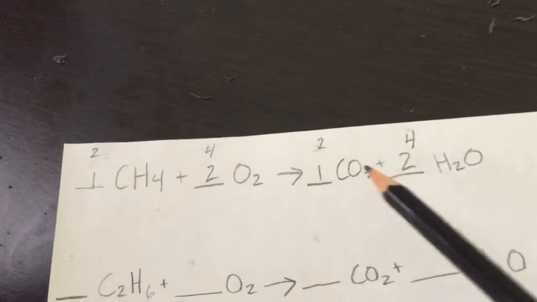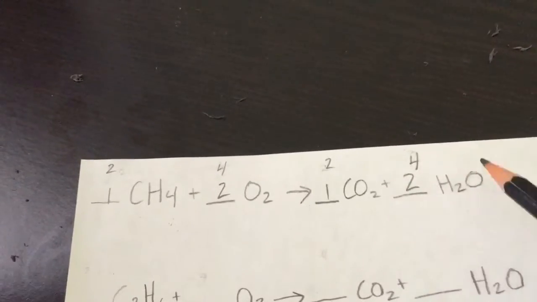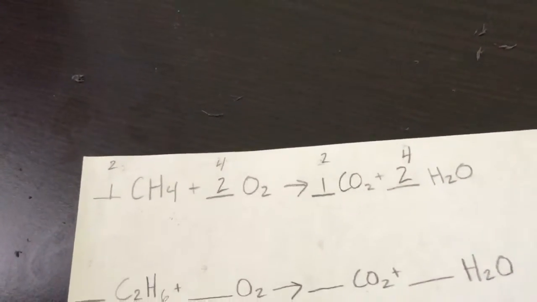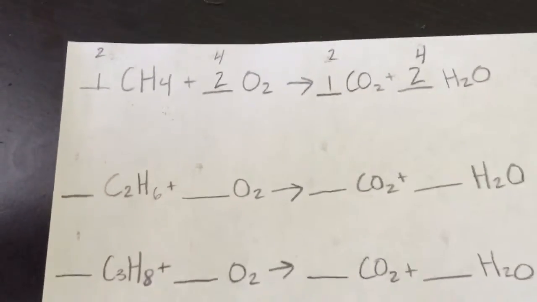Very easy. Always look at the carbons, balance, look at the hydrogens, balance. Never leave anything odd, any odd numbers, and then look at the oxygens and then you reduce.